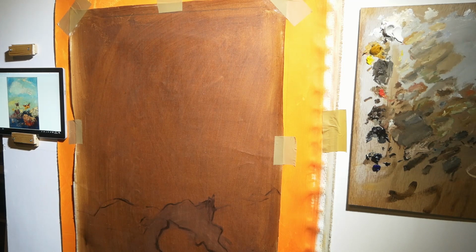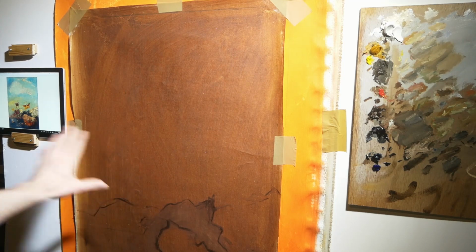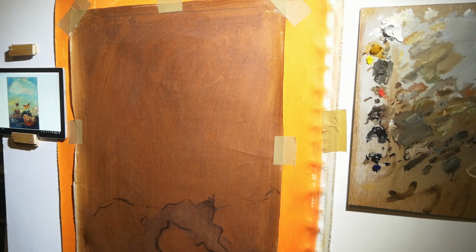So last week, in this instance I'm doing a copy of an Odilon Redon painting of butterflies in a semi-surrealist, symbolist landscape. I'd investigated what kind of ground colour, which was this burnt umber wash.